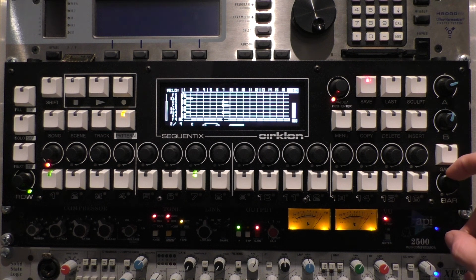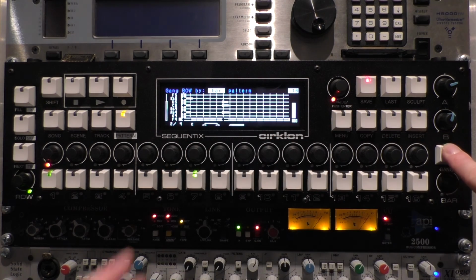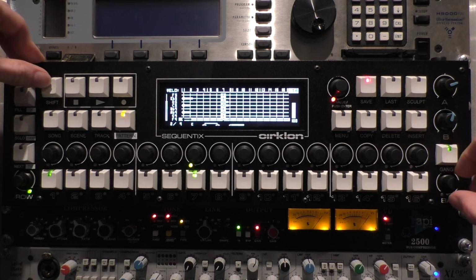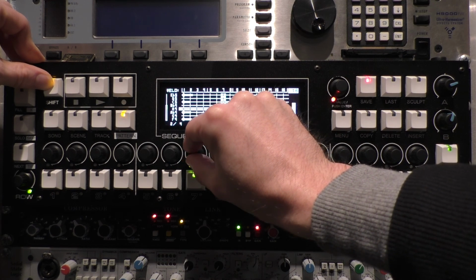Now, just like with the drum editing, you can do all the same stuff. You can gang and select a chord that's on the step, and you can hold down Shift and use bar to move that left and right, and you can use this encoder above the note to move it up and down.